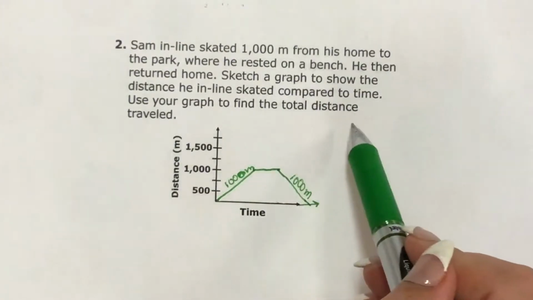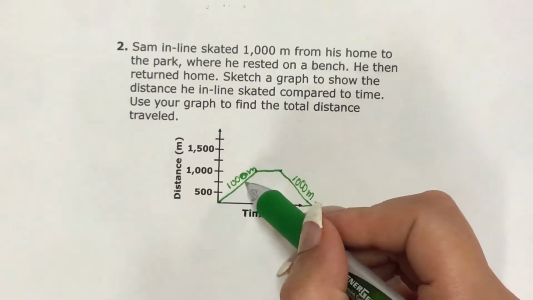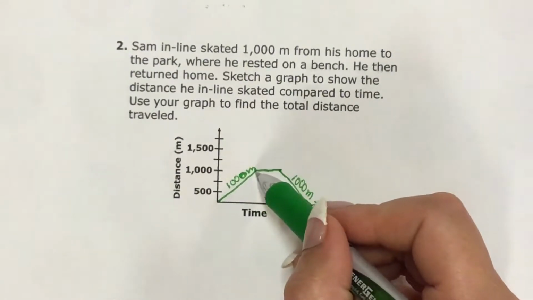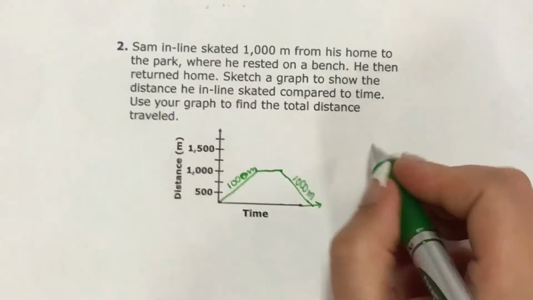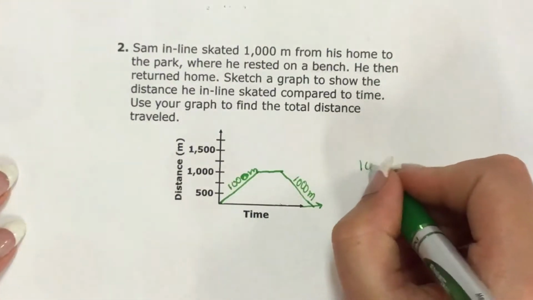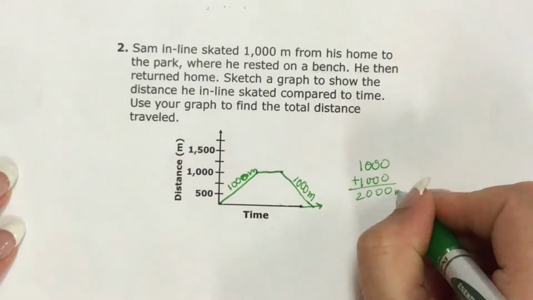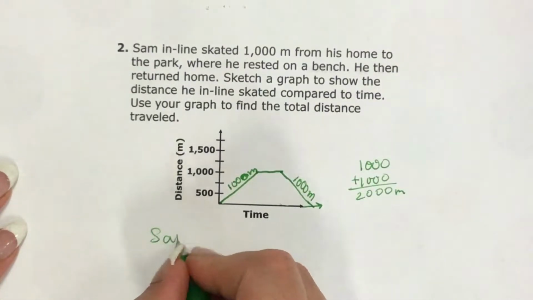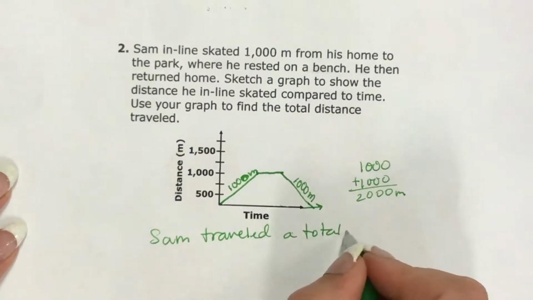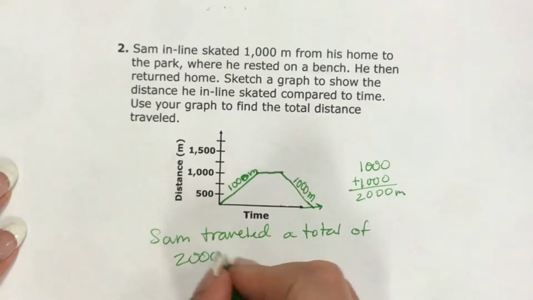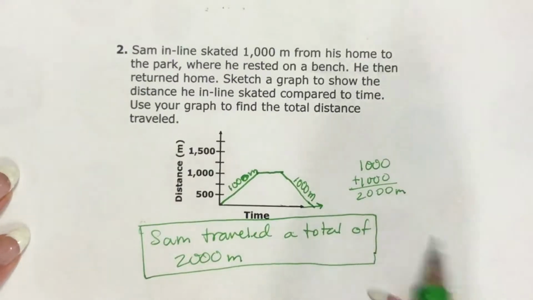It says, use your graph to find the total distance traveled. So here on the graph, it shows that Sam traveled 1,000 meters away from home and then 1,000 meters back to home. And so if we add up those two values, 1,000 plus 1,000, we get that Sam traveled a total of 2,000 meters. So if you got that one right, great job.